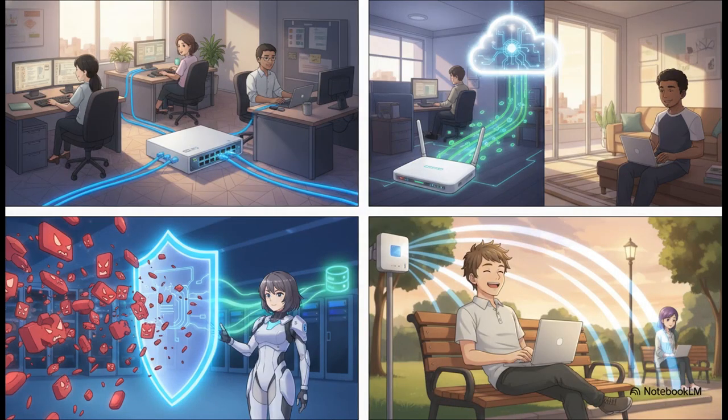Let's break that down a bit. Switches are for connecting all your devices on one single local network, like in an office. Routers, on the other hand, connect different networks together. That's how you get to the internet. Firewalls act as the security guards. And access points, well, they give you that sweet, sweet Wi-Fi. And what's really cool is that the router in your house is often a 3-in-1 device. It's a router, a switch, and a firewall, all packed into one little box.